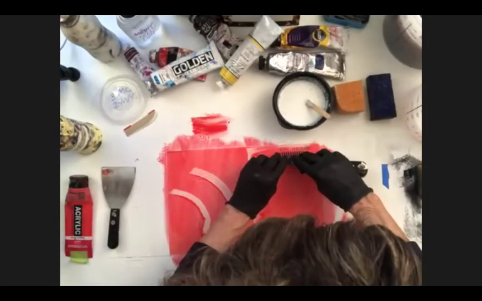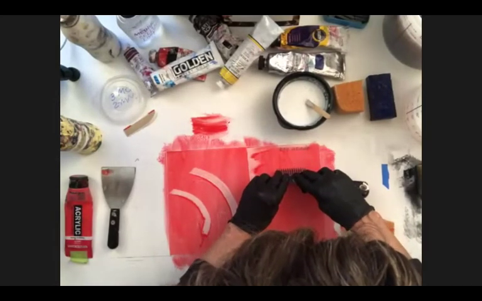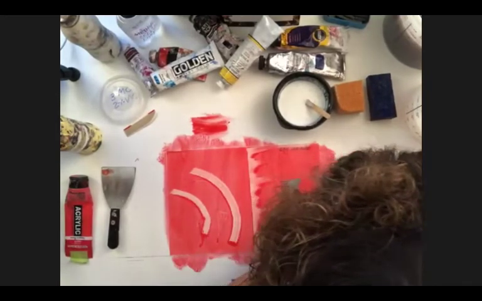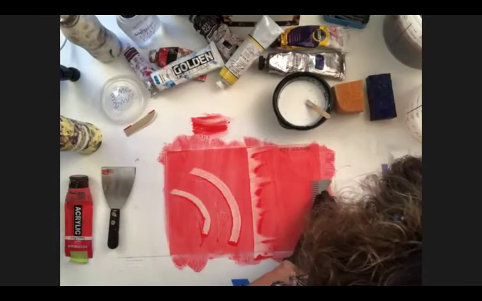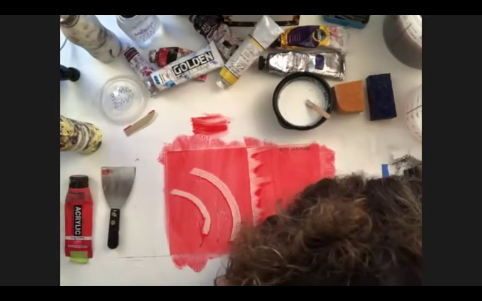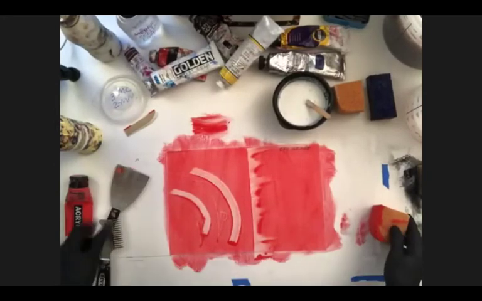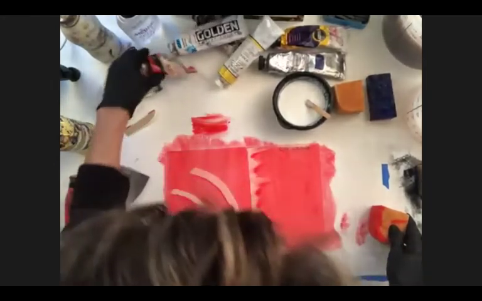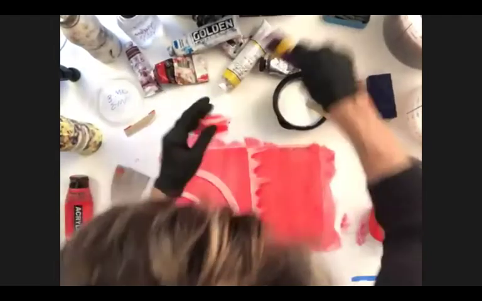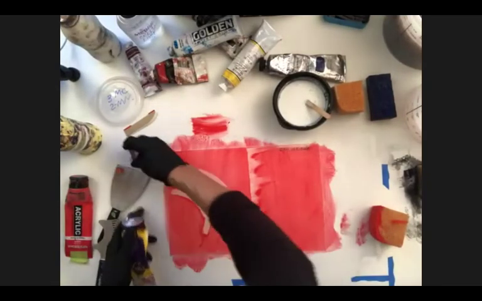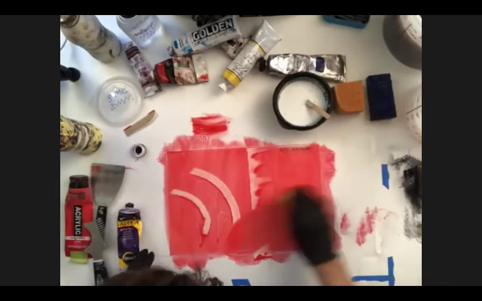And this is the, so I'm trying not to really tear the paper, but trying to get a feel for what I need to do to really make a little bit of abrasion. And then I'm going to pick a deeper red and a purple to add to this. But first we'll do this.